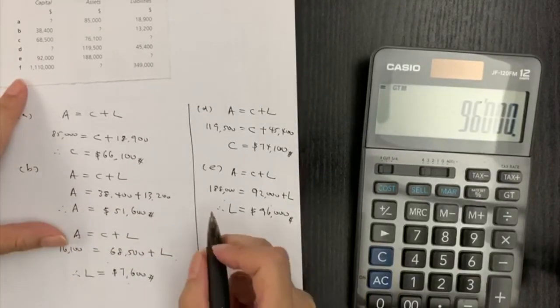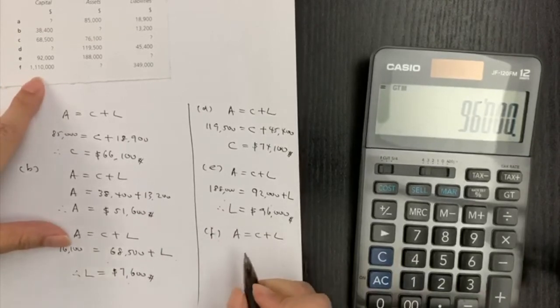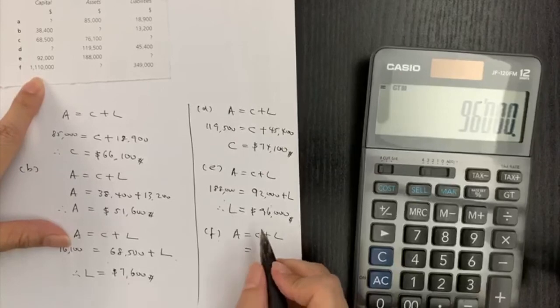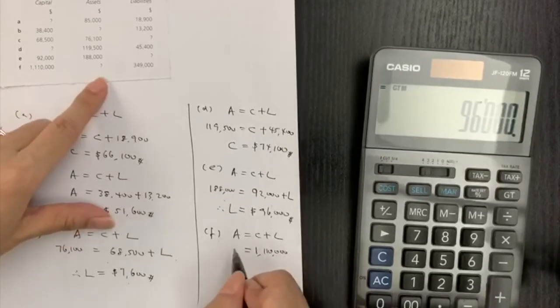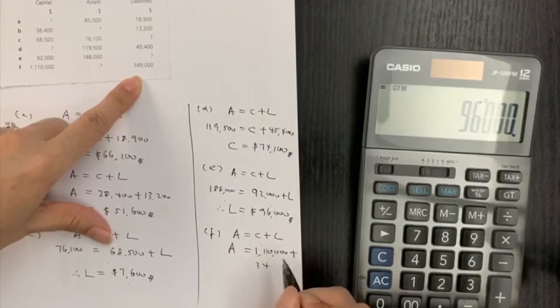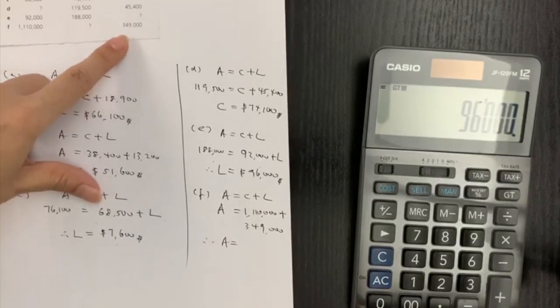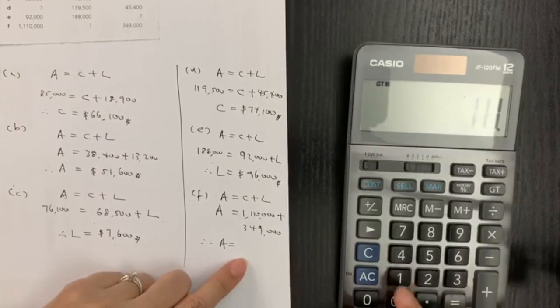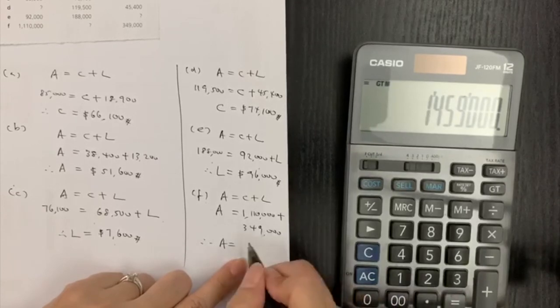The last one, F. Again, A equals C plus L. Capital is 1 million and something, assets I don't know, plus liability, which is 349,000. I can simply sum up using the calculator, plus 349,000. So this is it.